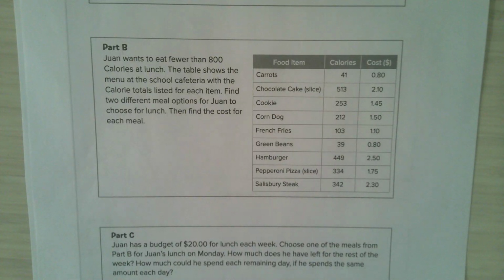Part B takes a little bit longer for you kids. It says Juan wants to eat fewer than 800 calories at lunch. The table shows the menu at the school cafeteria with the calorie totals listed for each item. Find 2 different meal options for Juan to choose for lunch. Then find the cost for each meal.